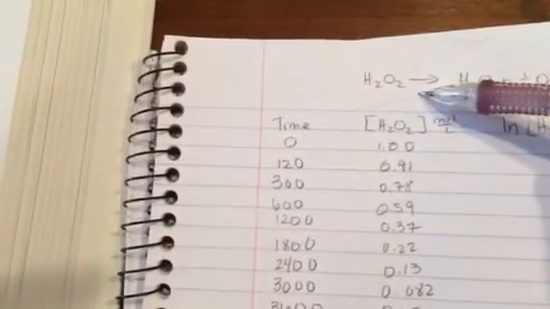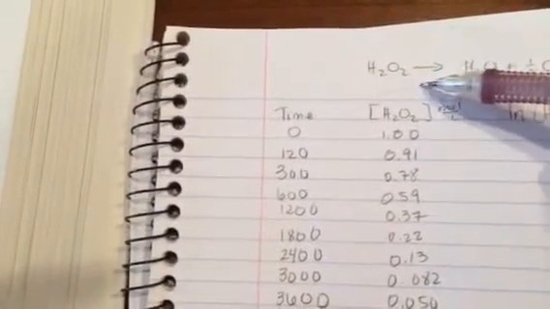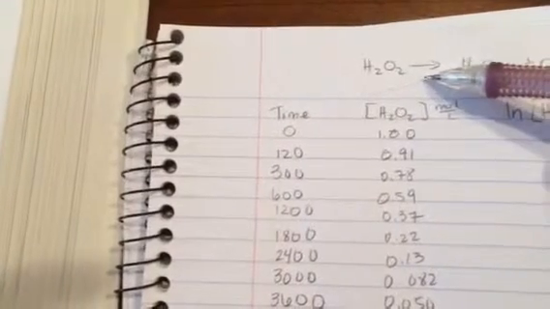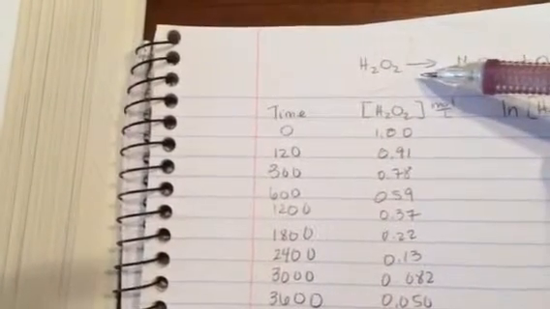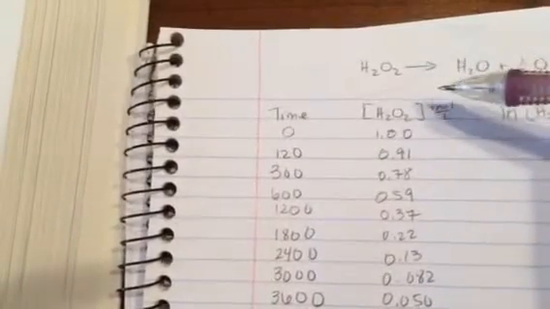Zero-order reactions are unusual because it means that the rate does not depend on concentration. At some point, the rate has to depend on concentration, because if you have no concentration, you can have no reaction. So this is probably not zero order. So I'm going to draw a line through this.